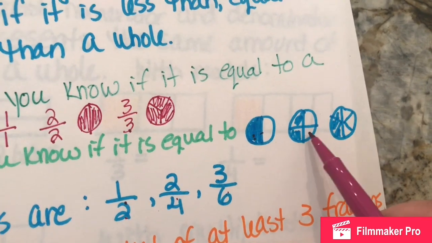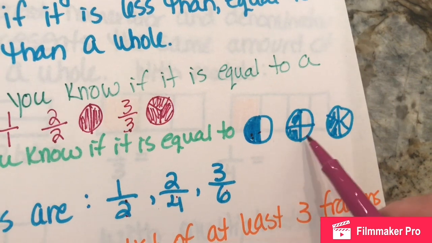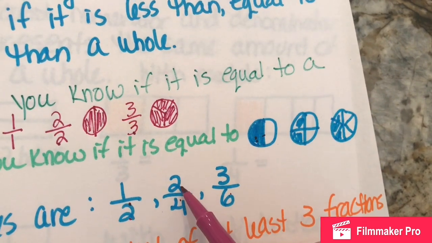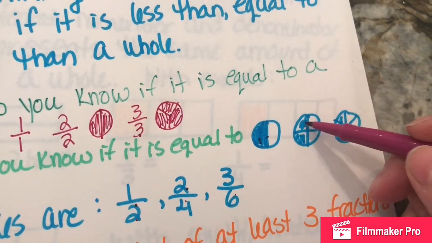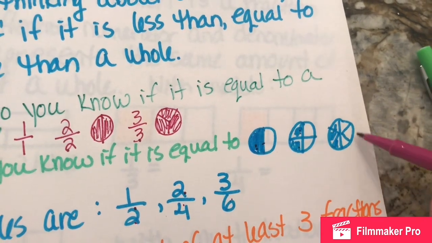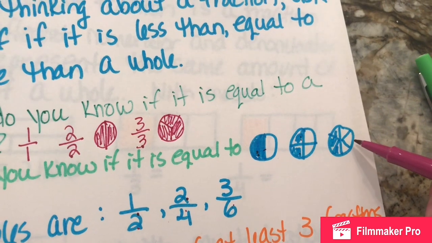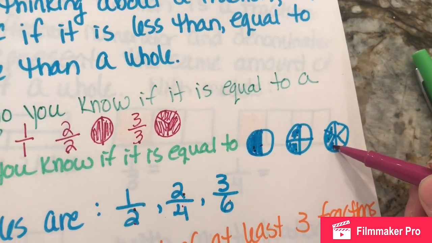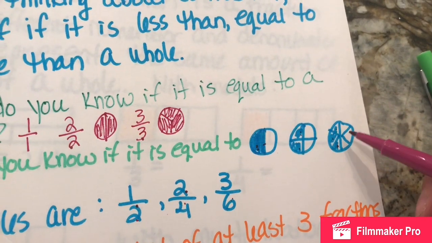Over here I have a model that shows a pizza cut into 4 slices, and I'm talking about 2 of those. So when you color in the 2, you see it's the same amount as 1/2. The last one is a pizza cut into 6 pieces, and 3 of them are shaded, and you can see it is equal to a half.